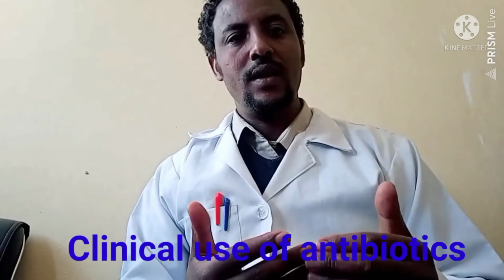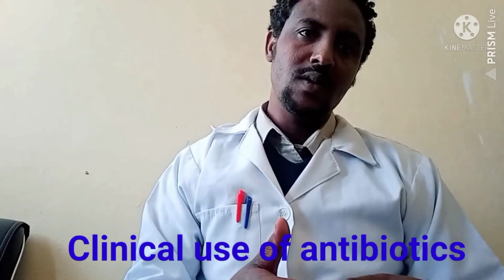The other one is the clinical use of antibiotics. Antibiotics can be used as a prophylaxis for special conditions, especially for fattening animals. We should not use drugs for trivial infections. Treatment should be based on clinical and bacteriological diagnosis. So we should properly diagnose the disease and give the appropriate drugs. Antibiotics for systemic treatment must be given in a full therapeutic dose. We should give the appropriate dose for the full length of time.